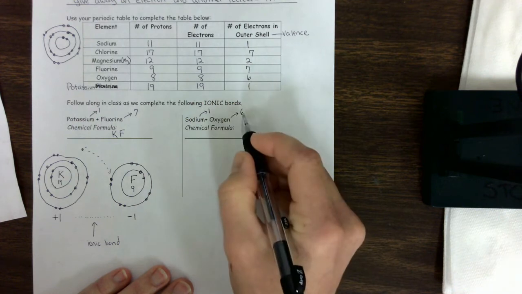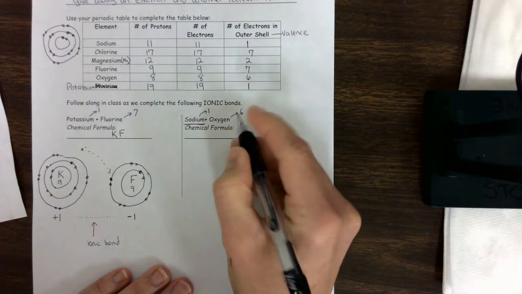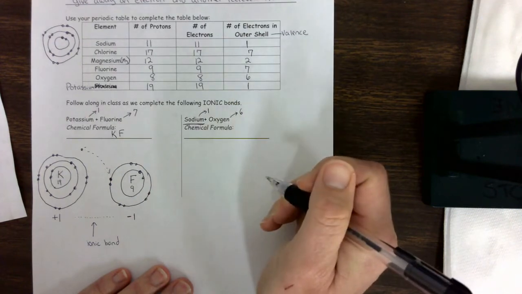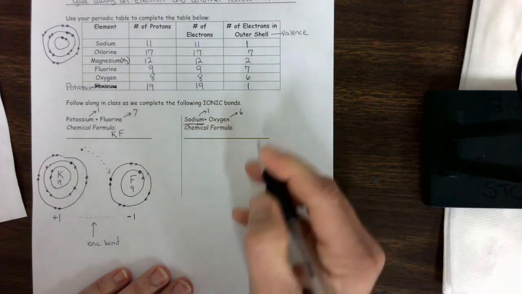Sodium can only provide 1, so what is that going to mean about how many sodium atoms we need in order to make oxygen happy? Did you say that we're going to need 2 sodium atoms? If you did, you're correct. So let's draw this out.